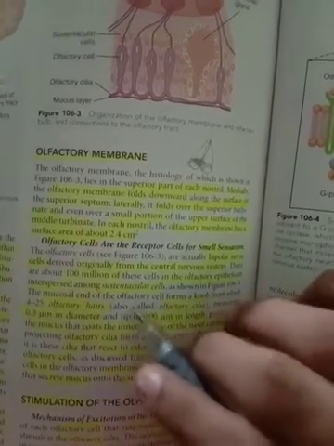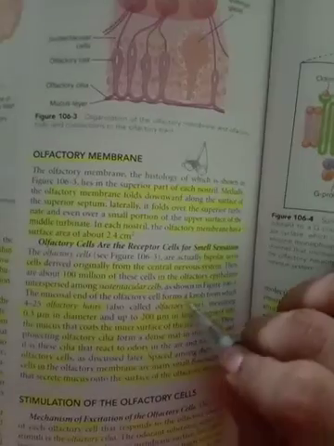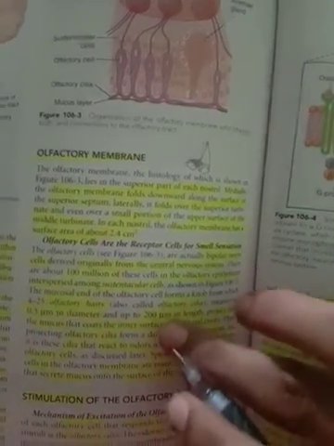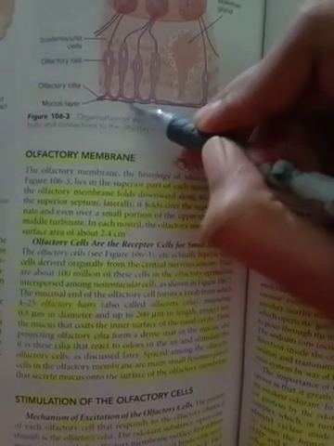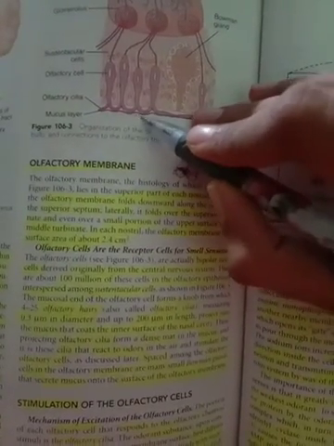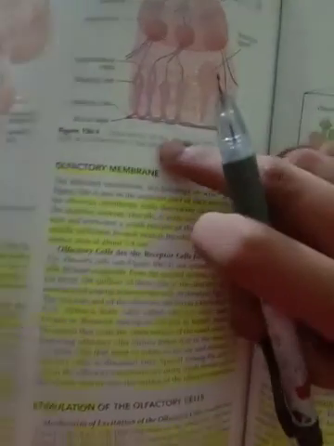The mucosal end of the olfactory cell forms a knob from which the olfactory hairs, that is the olfactory cilia, are formed. It is 0.3 micrometers in diameter and 200 micrometers in length. So from here the olfactory cilia are formed like this. In our nose, there are olfactory cilia on the superior side of the membrane, which are able to sense the smell.